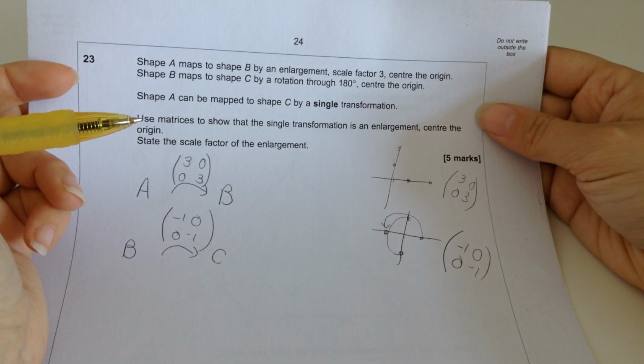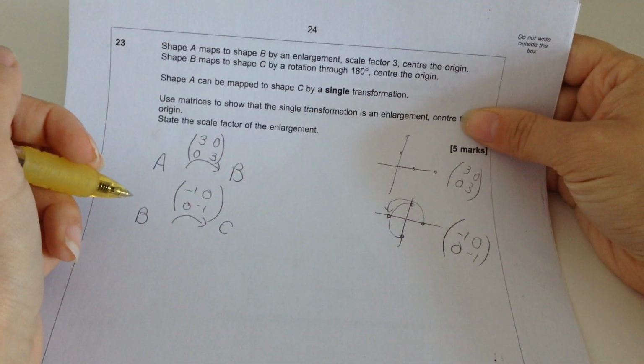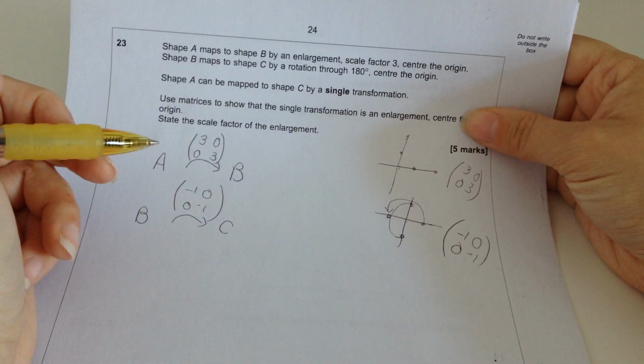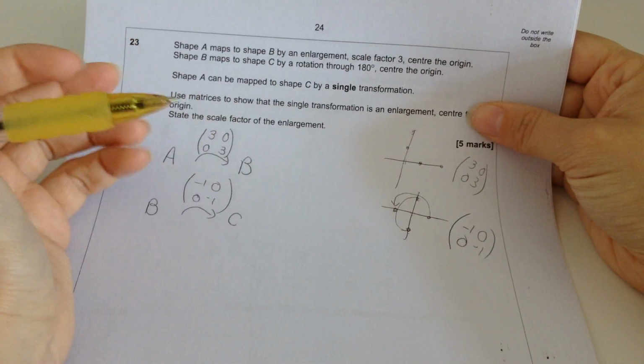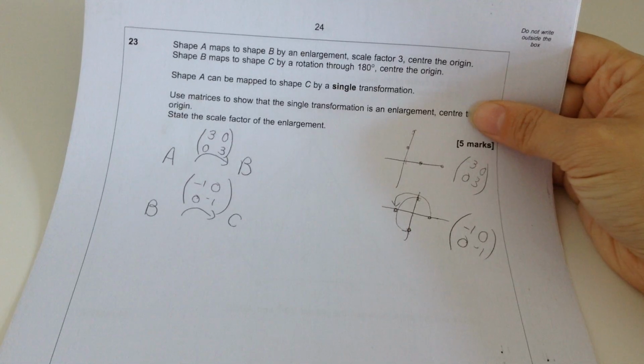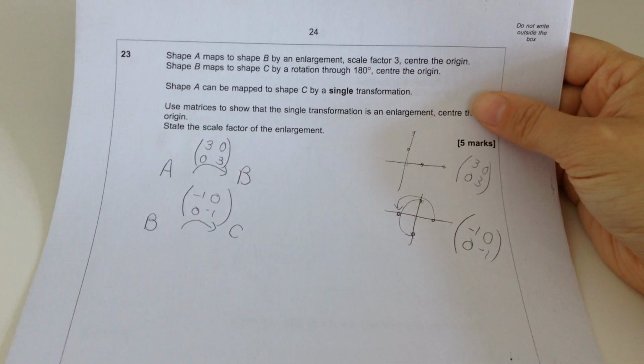Use matrices to show that the single transformation is an enlargement sent to the origin. State the scale factor. It's just going to be minus 3, isn't it? You don't need matrices to show that, but it has said use matrices. Again, telling you what method to use.